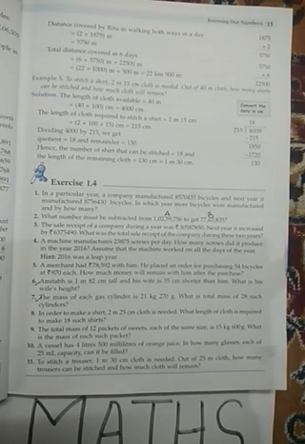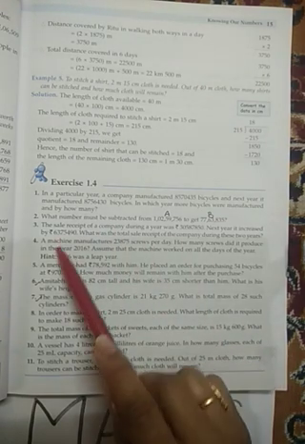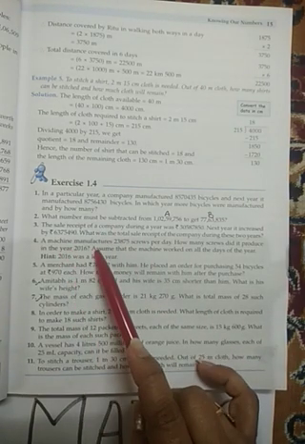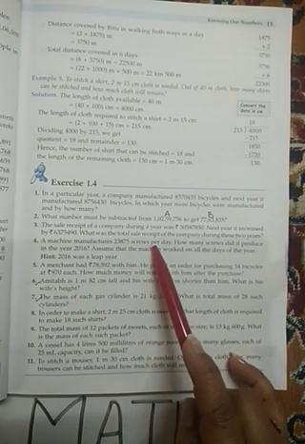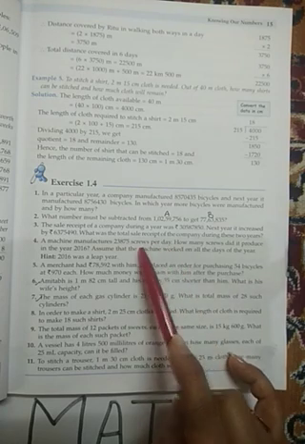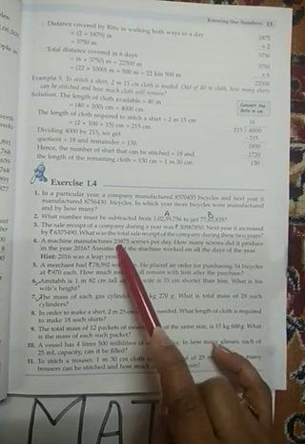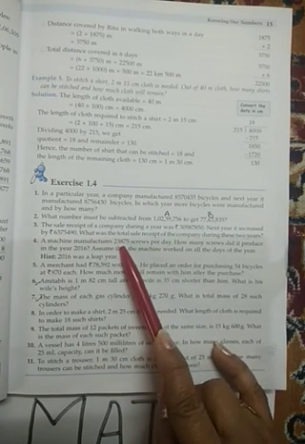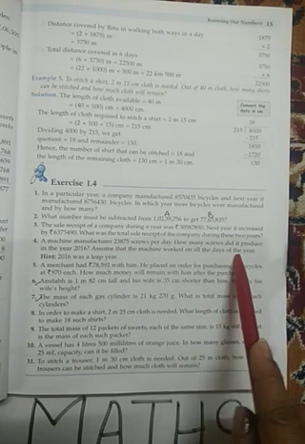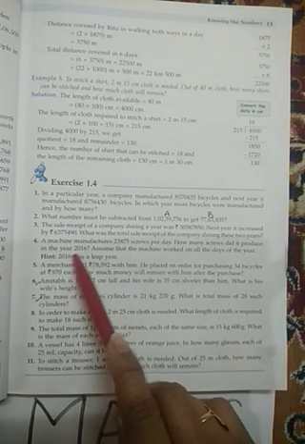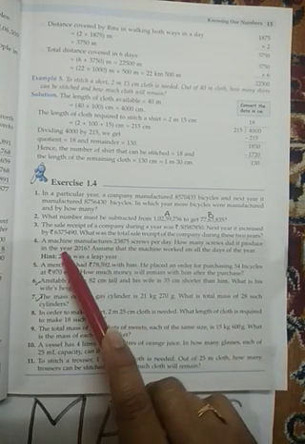Now let us take the next question, question number 4. A machine manufactures this many screws per day. Per day means 1 day. In 1 day, these many screws are made. How many screws will be made in the year 2016?